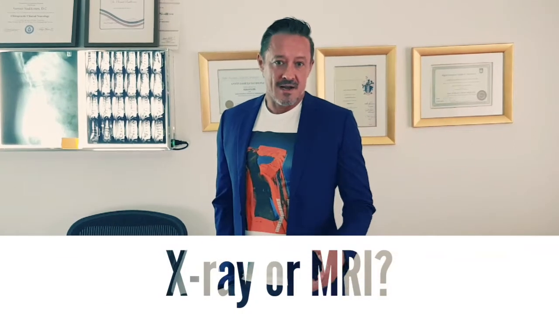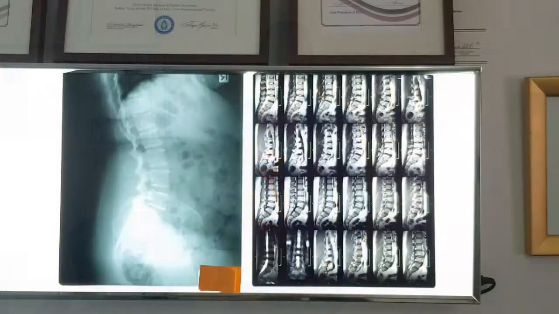You can't fully diagnose a disc herniation from X-rays ever. It is not possible.